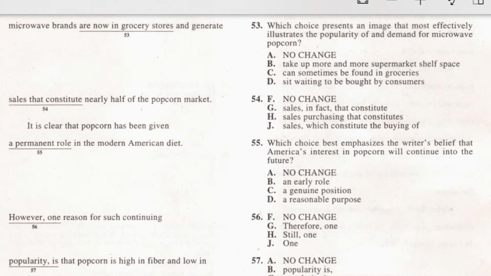Practice problem number 55. The correct answer here is answer choice A, permanent role. Let's take a look at the problem. Which choice best emphasizes the writer's belief that America's interest in popcorn will continue into the future? Key action word is emphasize. That tells us we want to build up the noun and the verb in the rest of the question stem. So what is the noun and the verb?